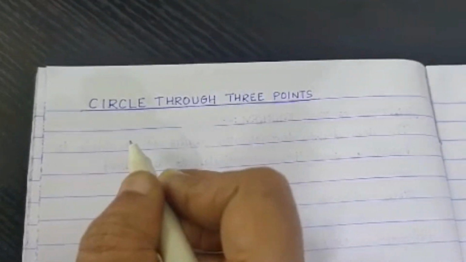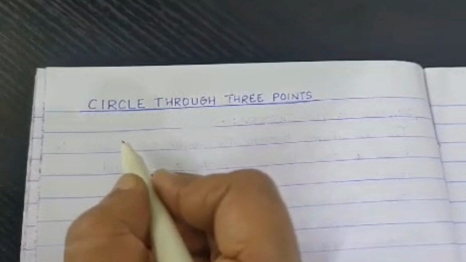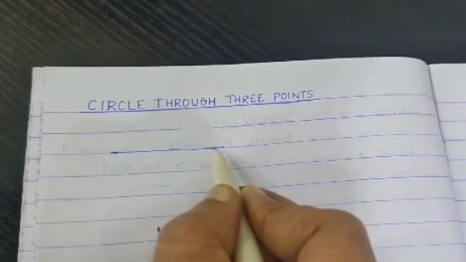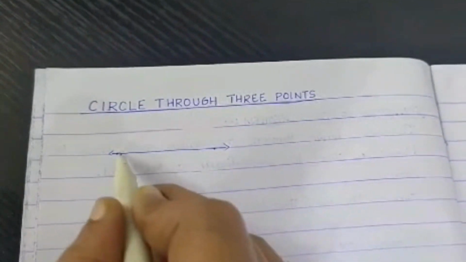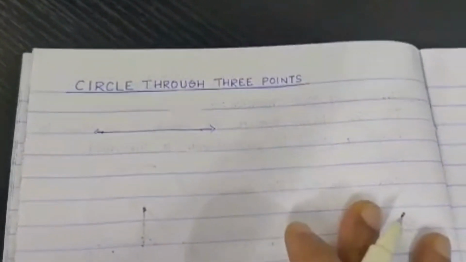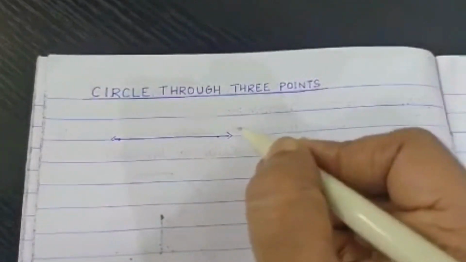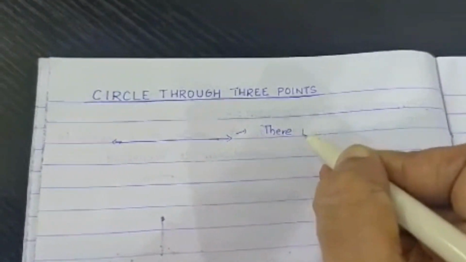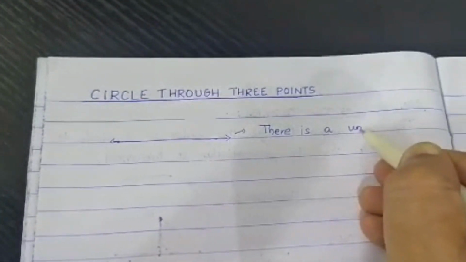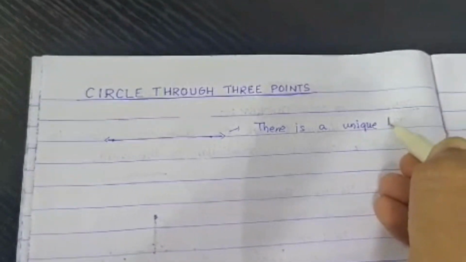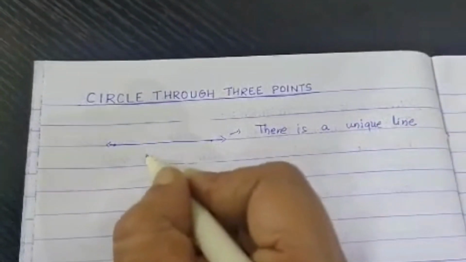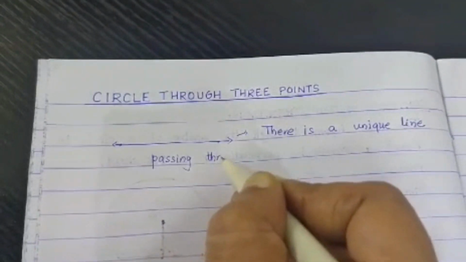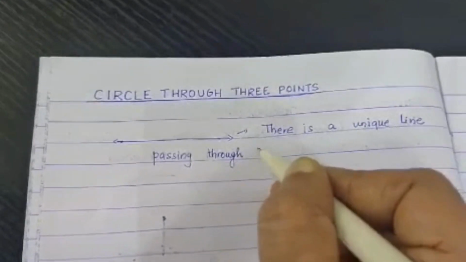We have studied in that chapter that there is only one line passing through two given points. Let us suppose these are 2 points. This is the unique line passing through these 2 points. Similarly we can write that there is a unique line passing through 2 given points.